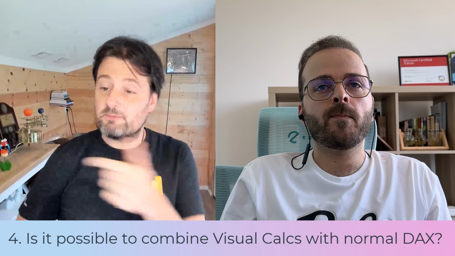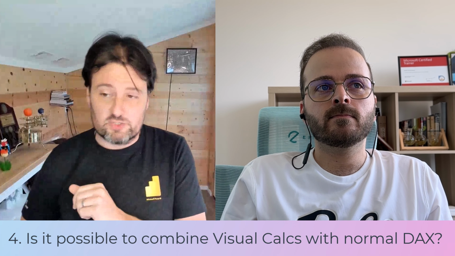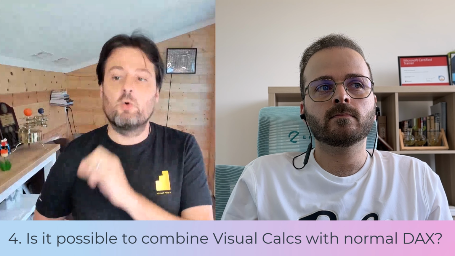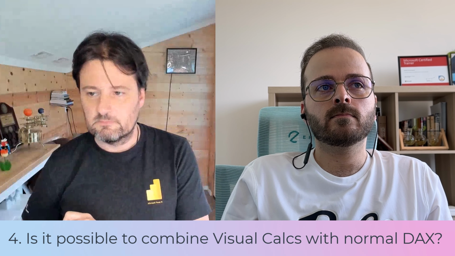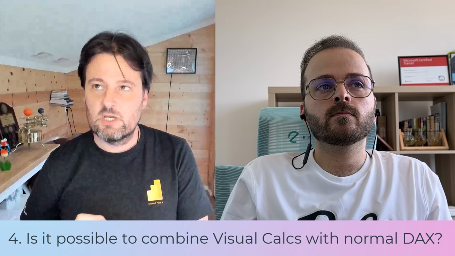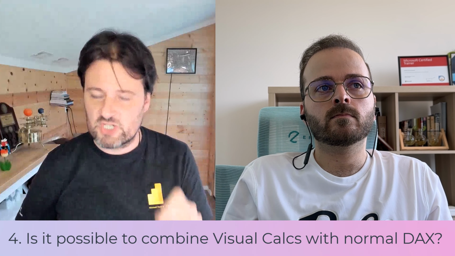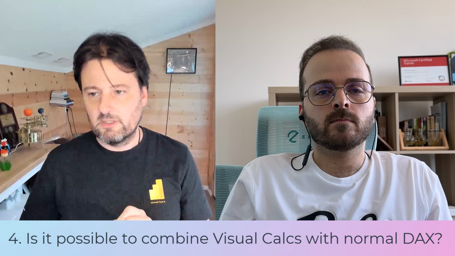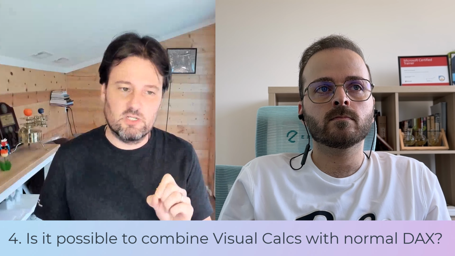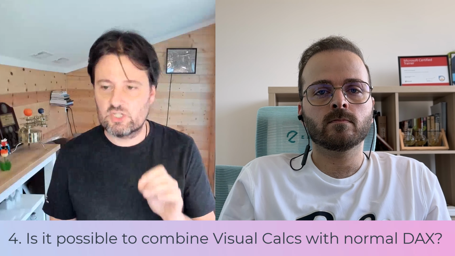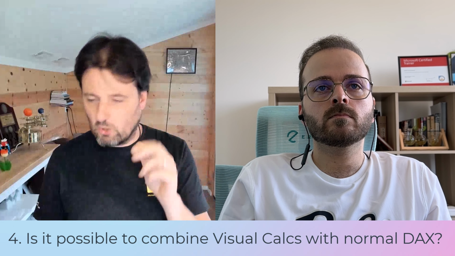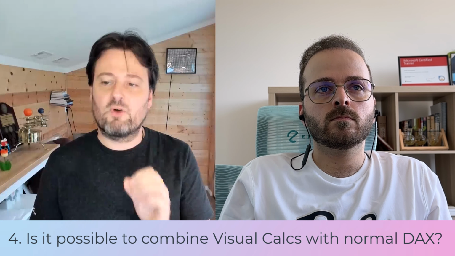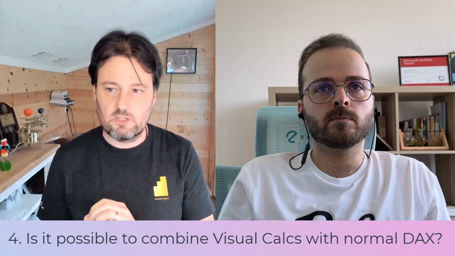Then the flip side is there are functions that you can only use in Visual Calcs. Those are the functions that only have a signature that includes the axis parameter. So if you have a function that only has the signature with axis for rows and columns, then that function can only be used in Visual Calcs.